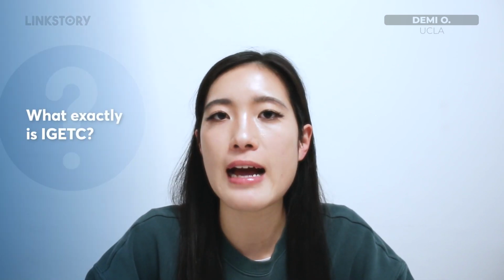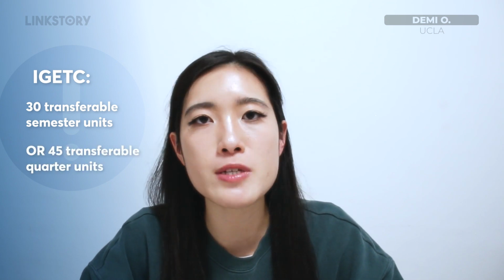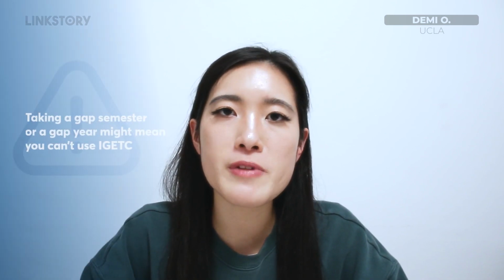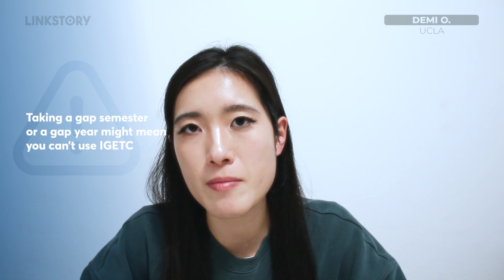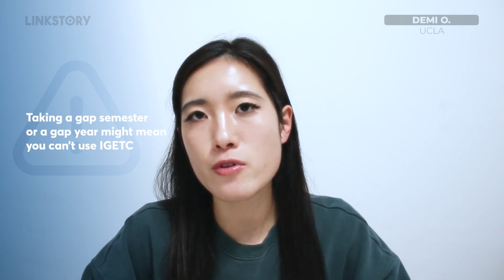At this point, you probably realize that IGETC is required for both ADT and TAG. So what exactly do you need to do to complete the IGETC requirement? For that, you have to complete a minimum of 30 transferable semester or 45 transferable quarter units at one or more California community colleges. You also have to attend community college immediately before the transfer, excluding summer sessions. So if you are planning to take a gap year or gap semester, please do more research beforehand because you might not be able to use the IGETC.